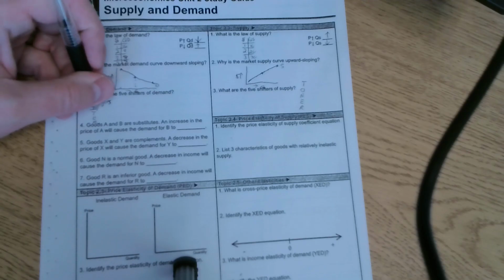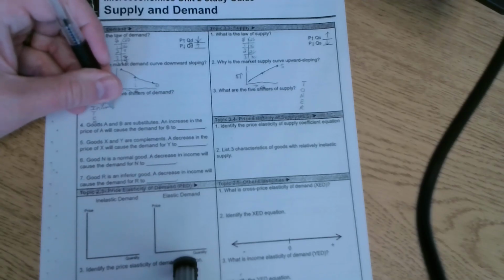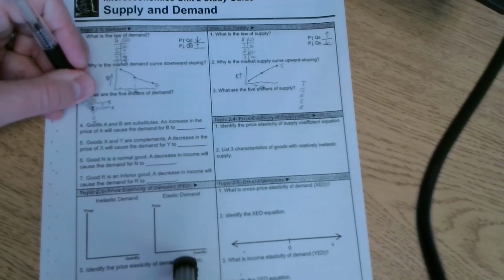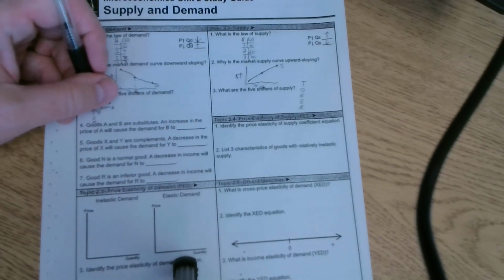If we're looking at income, as people's income goes up, the price of a good is a smaller percentage of their income. When I was in college, I didn't go out to eat a whole lot because it costs a lot and I didn't have a lot of money. But now that I make more money, that's a smaller chunk of my income, a smaller chunk of my budget.